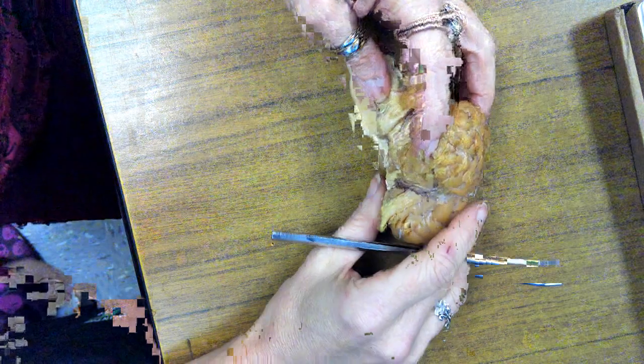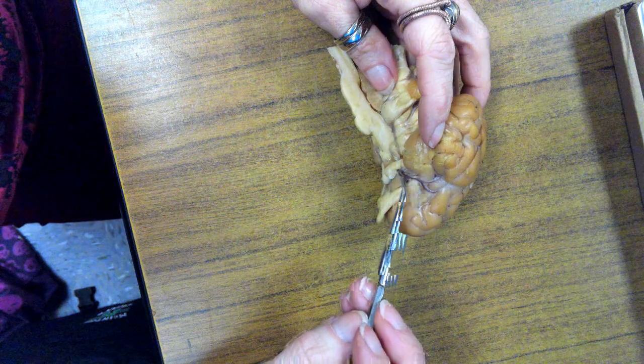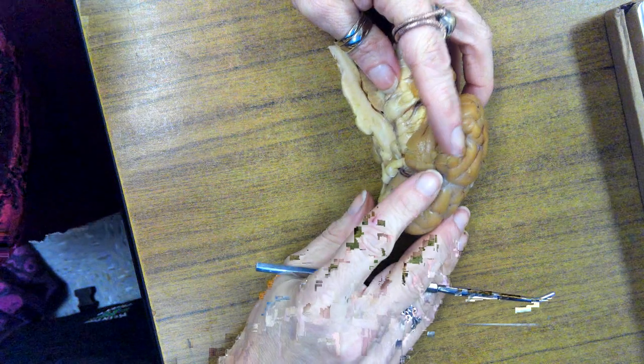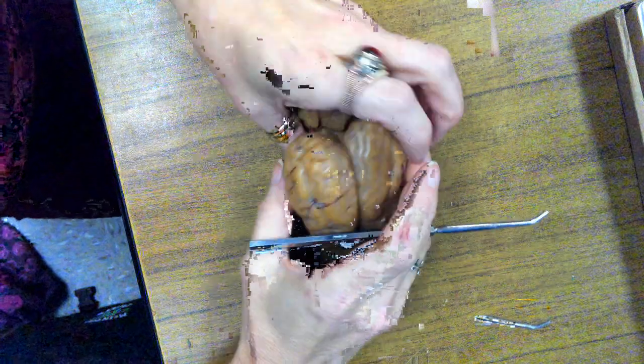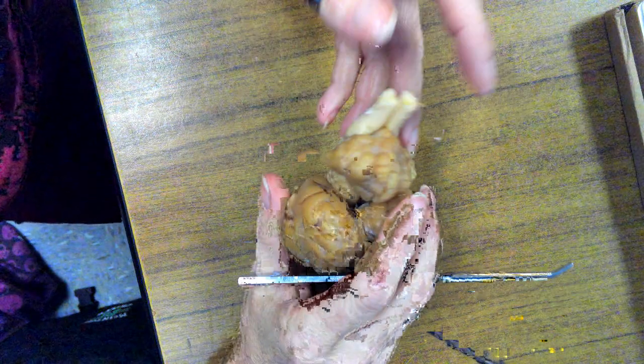All of the dark stuff, look at the vessels right there. That's pretty cool looking. An aneurysm is one of those busts. That would suck. All right, I think that's pretty much it.